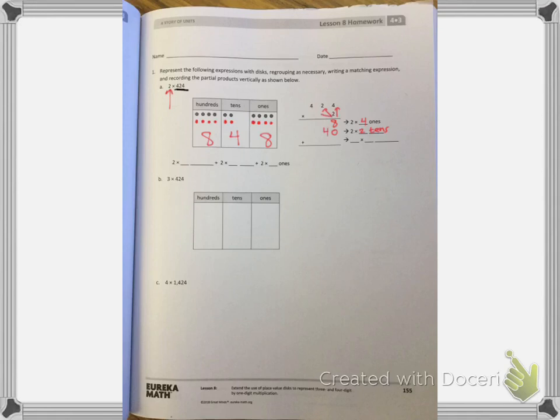Okay, and then 2 times 4 hundreds is going to be 800, and then we just add all the way down. And here, this is pretty cool. We're doing 2 times 400. We're doing 2 times 4 tens. And we're doing 2 times 4 ones.